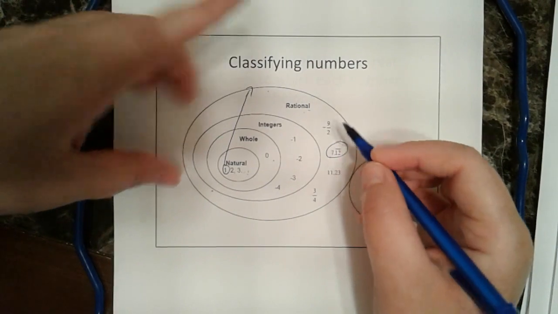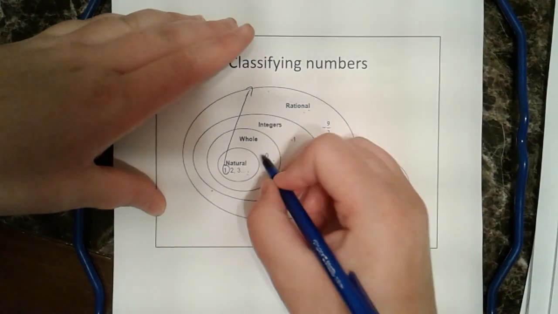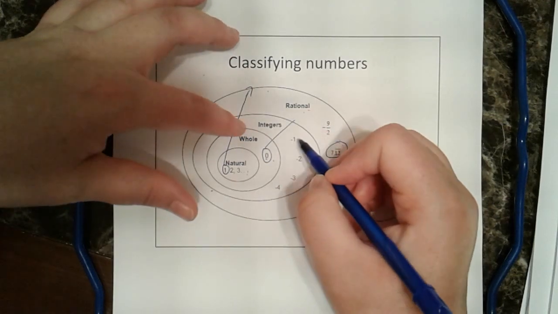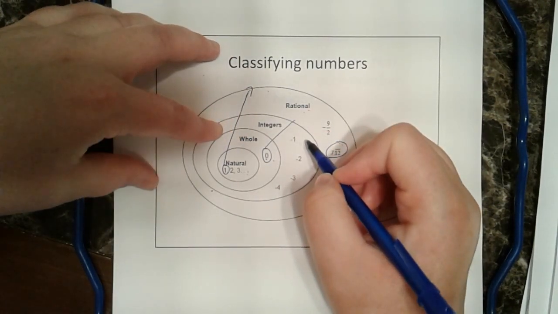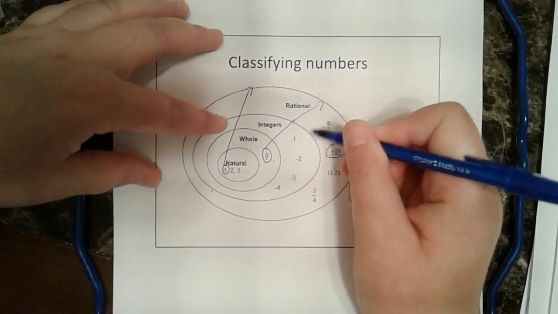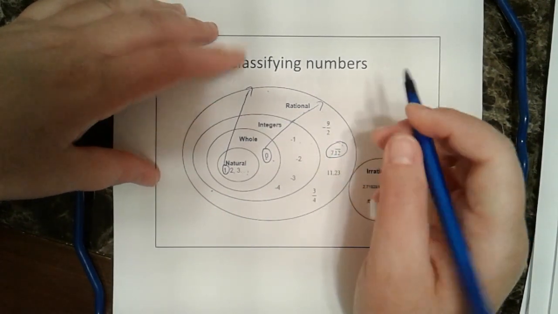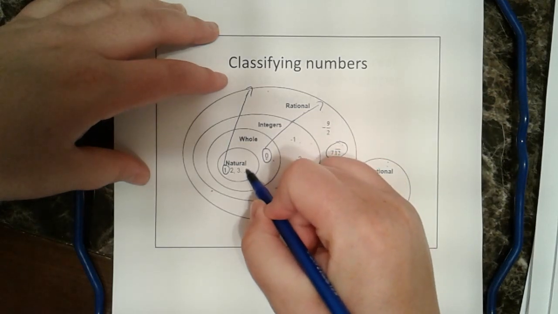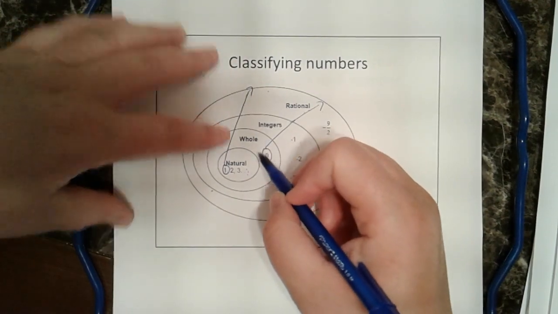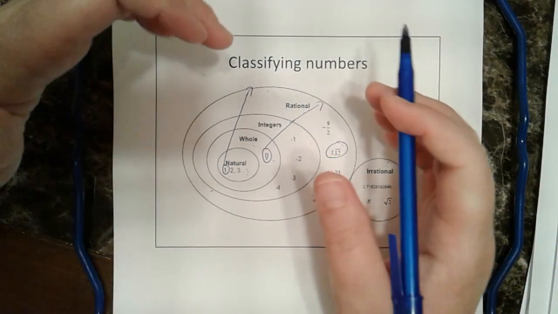Okay, but let's look at 0. 0 is a whole number, right? Okay, what else is 0? 0 is an integer, because whole numbers fit inside the integers. 0 is also what? It is also rational, because integers fit inside the rational. But is 0 a natural number? No, it's not. 0 is not a natural number because whole numbers don't fit inside the natural number circle. Make sense?